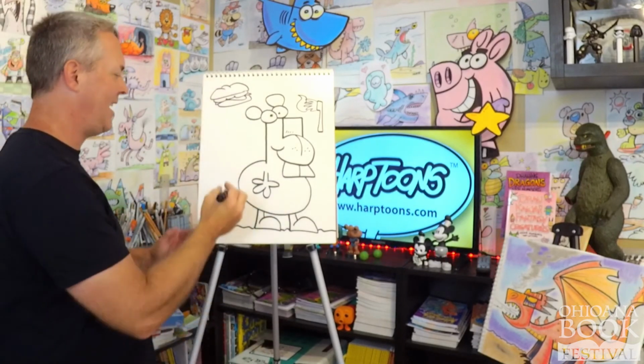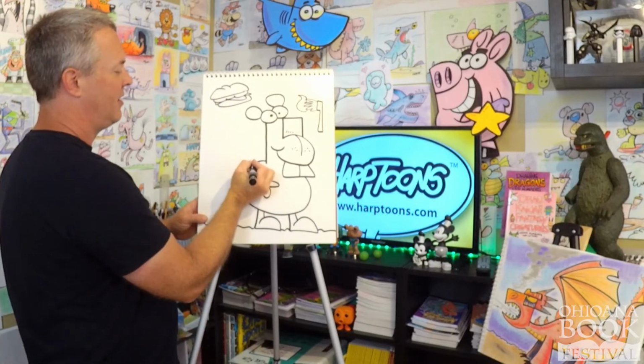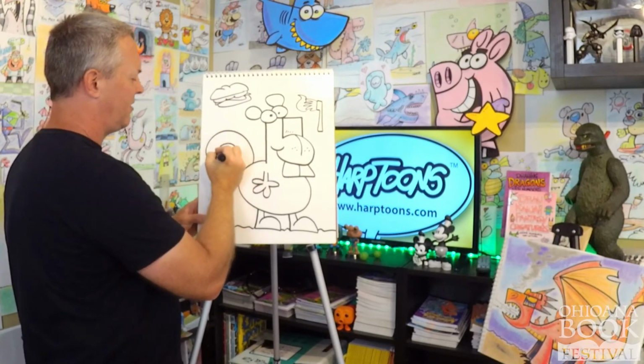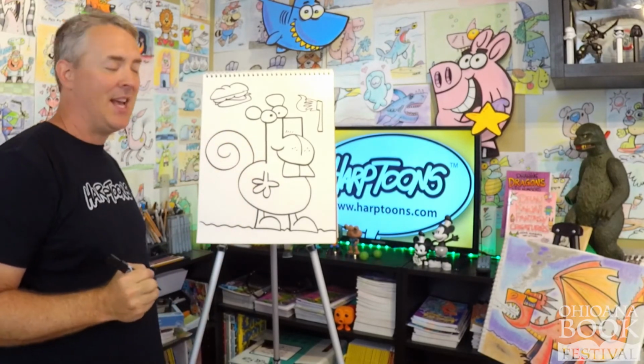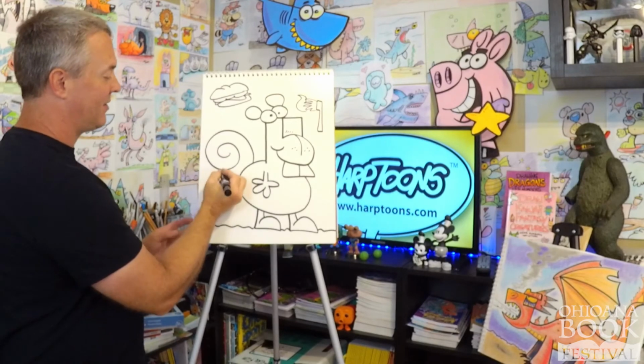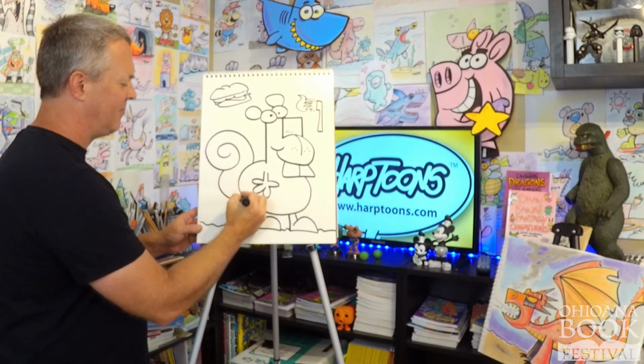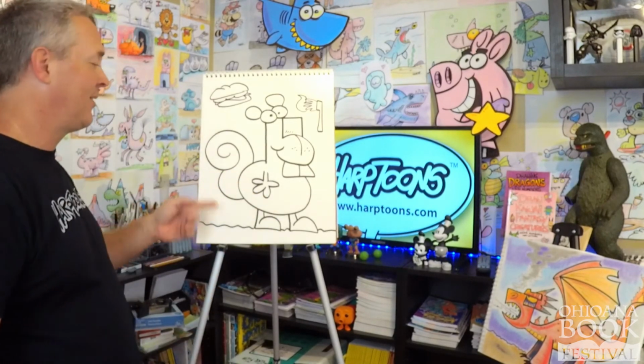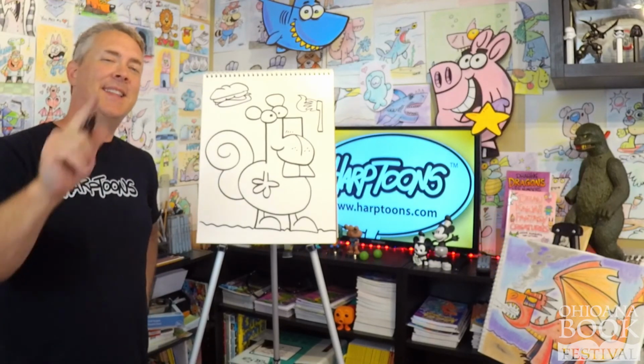That's right, a tail. Let's draw the tail. We're going to start here. We're going to draw a curvy line like so. And then to finish the tail, all we got to do is start at the bottom of that curvy line and bring it from the bottom of the curve to the bottom of the bottom. There we go.